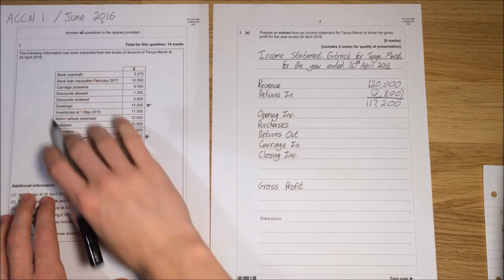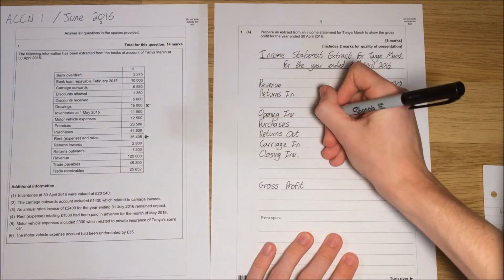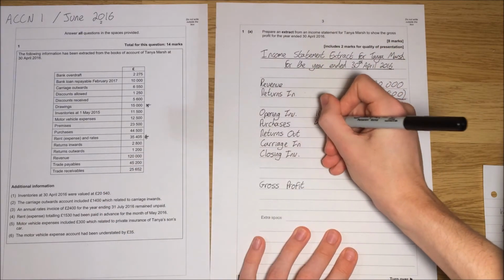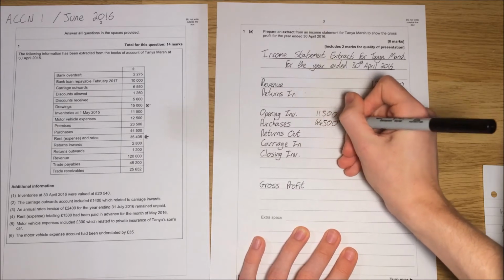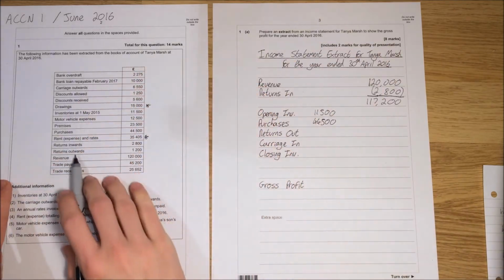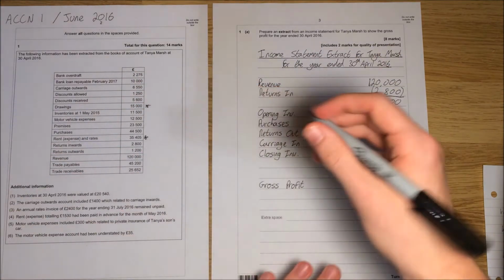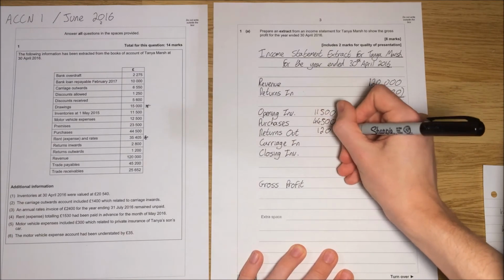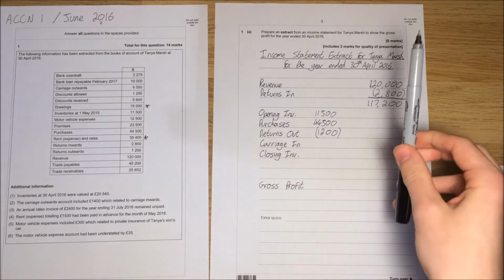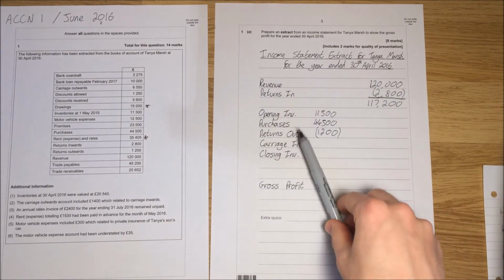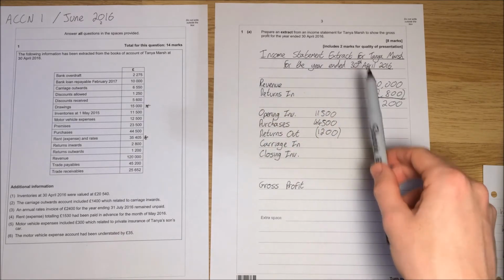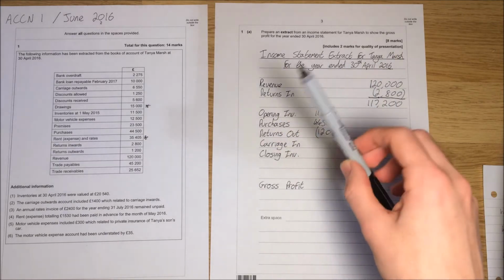What's the opening inventory? It's in here, 11,500. Purchases, we didn't touch that either. Returns out, it comes to, I don't think we touched it, 1,200. So how do you take this away from cost of sales? And how I remember it is if you take away returns in, you also take away returns out from cost of sales. So returns is always a negative depending on where it is. So returns in is a negative from revenue, returns out is a negative from cost of sales.